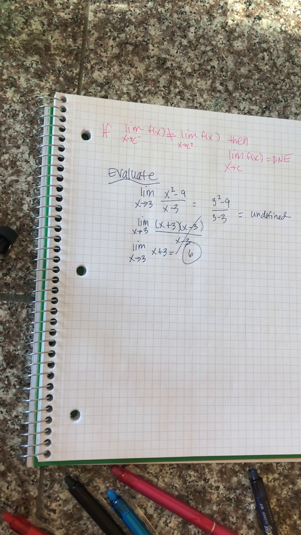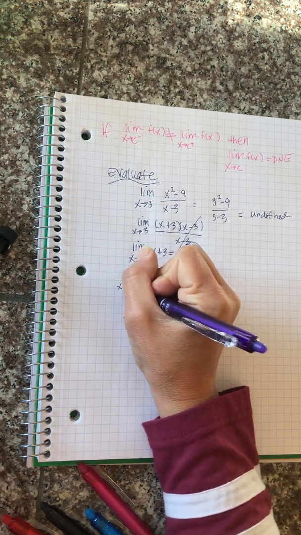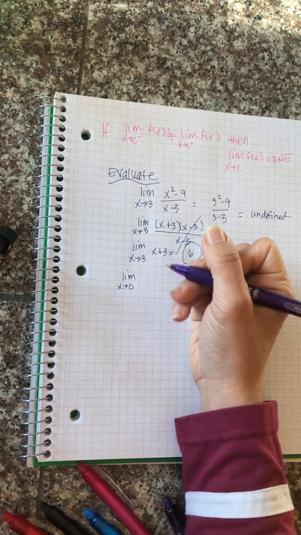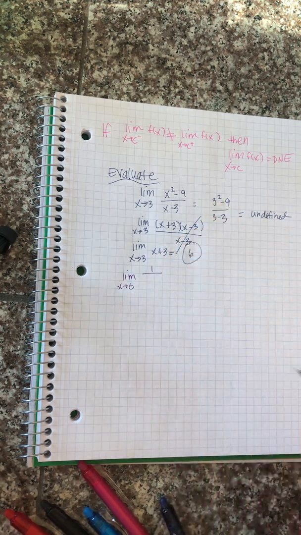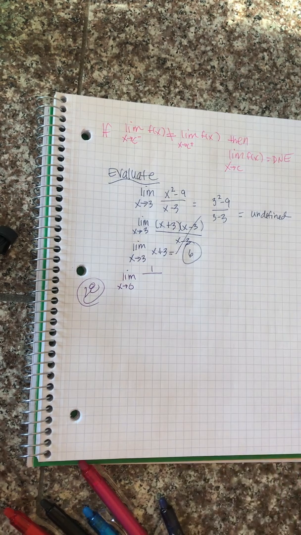All right, let's do another one with complex fractions. Let's find the limit as x approaches 0. If you're looking in the book, this is number 28, if you're following along.